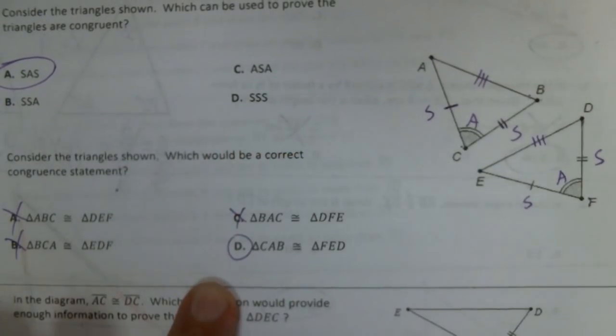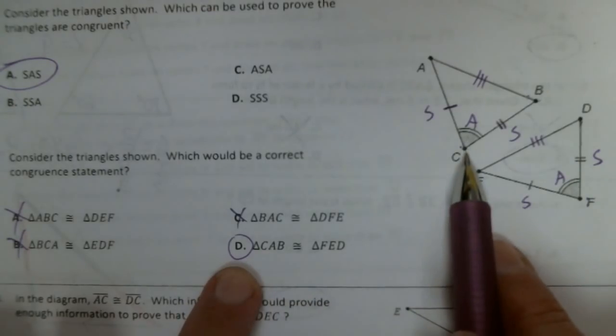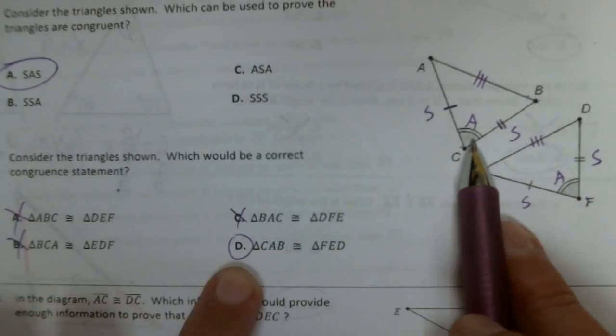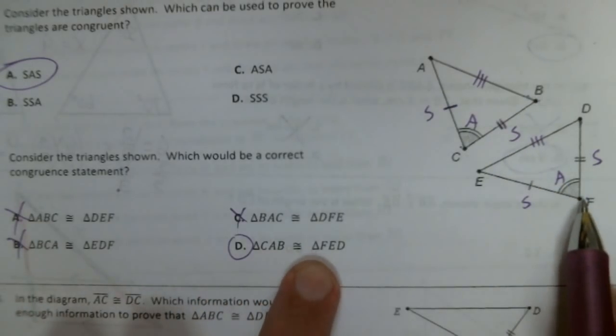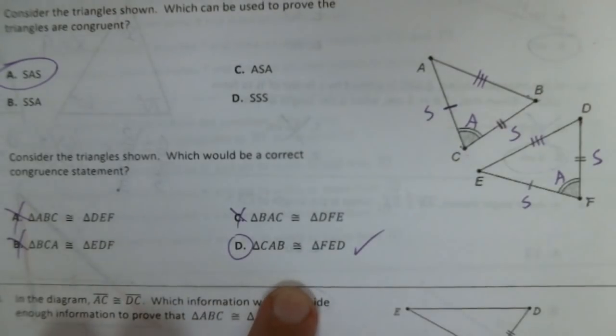So of course by default the answer is D, but let's just double check just to make sure. C, A, B. C, A, B. They're going single, triple, double. F, E, D. Single, triple, double. Yep, there you go. That's the one that works.